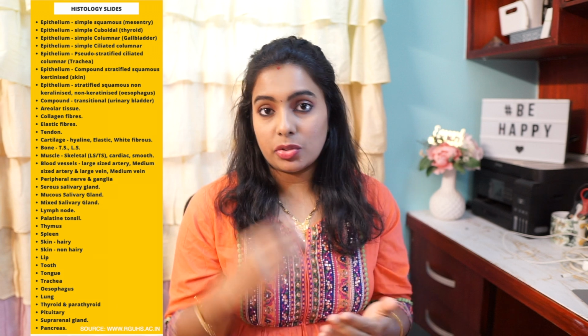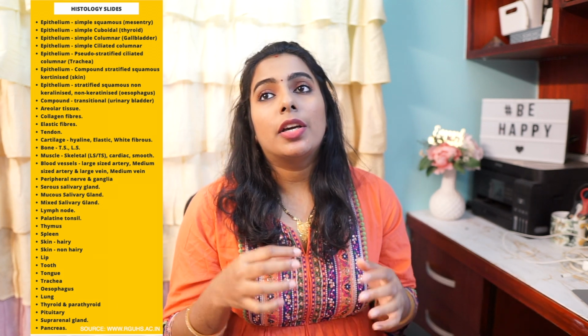In histology, you will be studying about microanatomy. As I said, it's a counterpart of your gross anatomy. So this is the anatomy of the tissues which cannot be seen through naked eyes. So you will be performing these experiments under the microscope. Usually what they do is they have prepared slides which they slide under the microscope, and we are required to identify the structures and tell the functions of each structure.